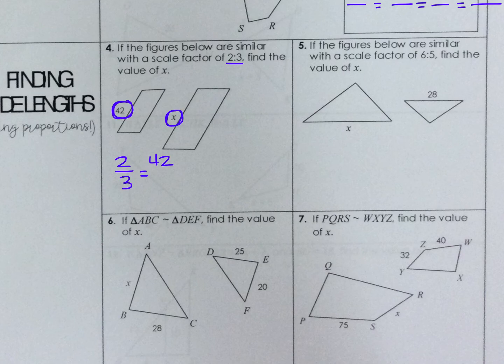My big shape is an X. So that's the equation I write. Cross multiply. I get 2X equals 42 times 3 is 126. Divide by 2. So X equals 63.